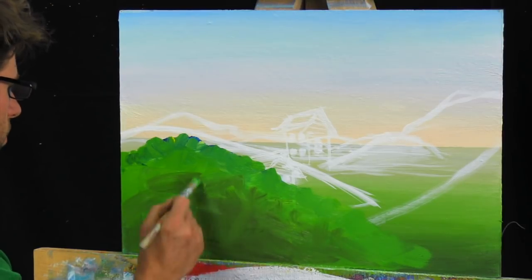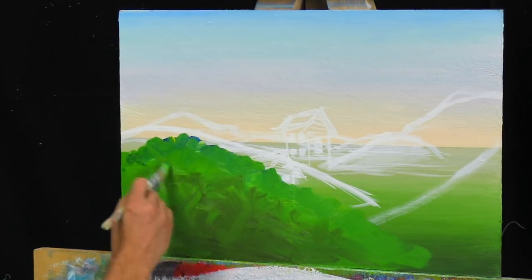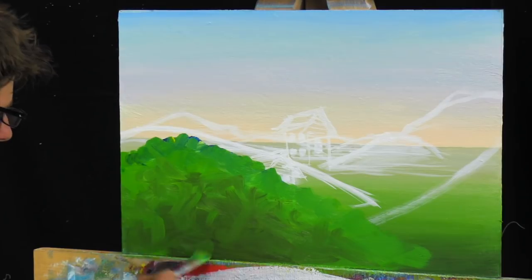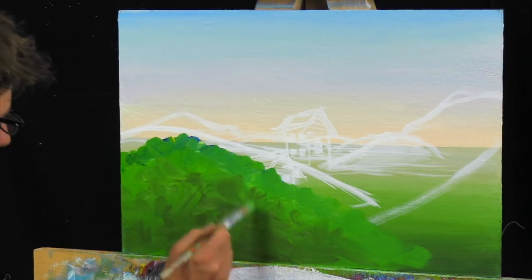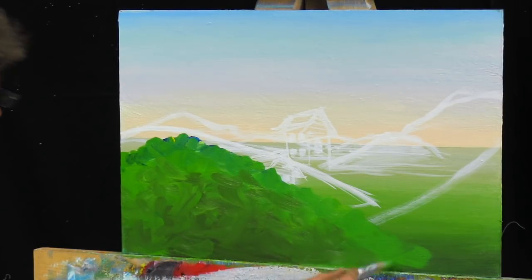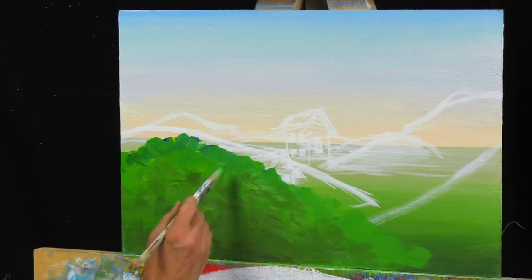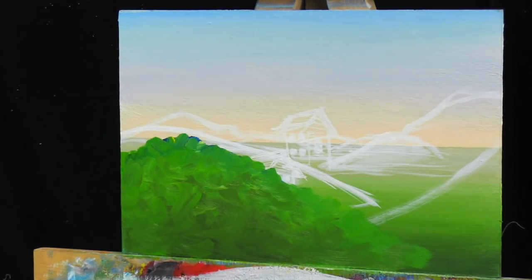Now I'll just go through wherever I see a long brush stroke, I go across it to take away my bigger shapes, and then I just have this more randomized looking texture of brush strokes that leaves a lot of room for the imagination. Okay, how about another hill?